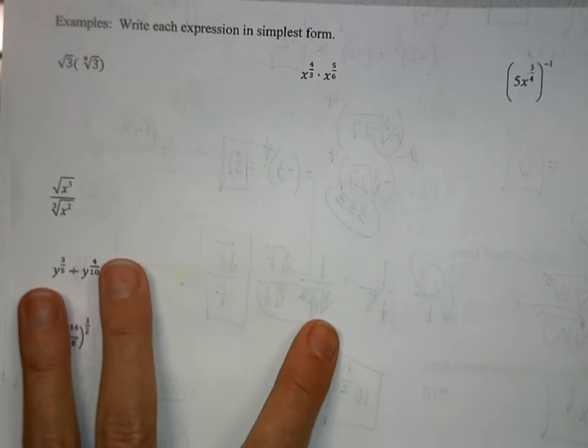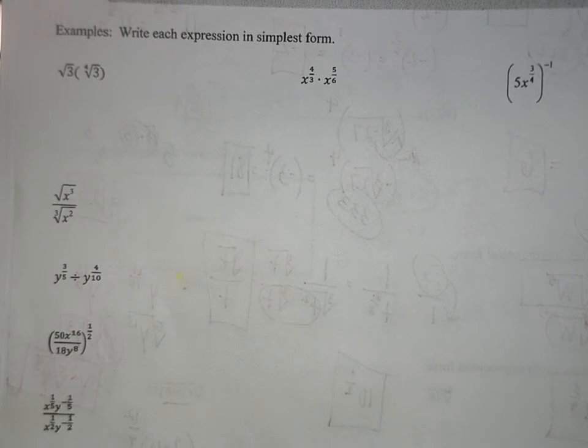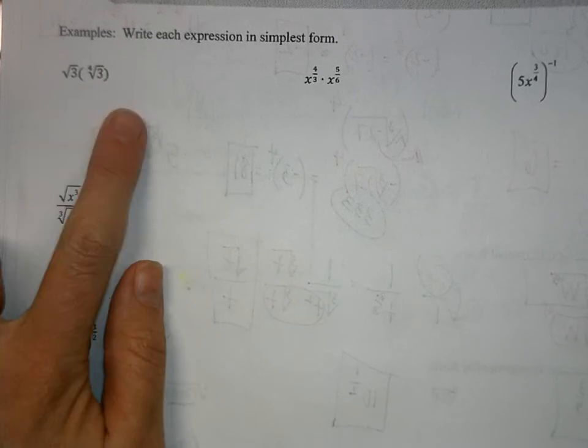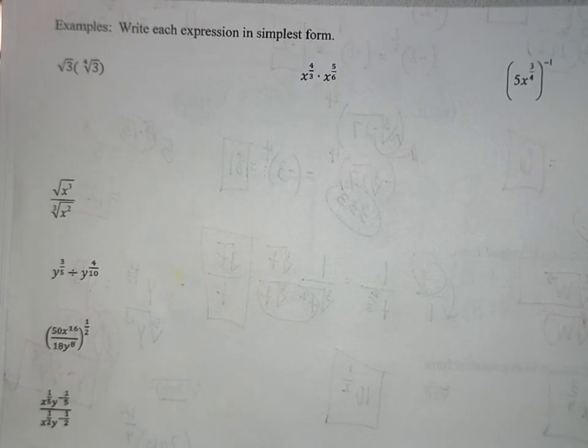Okay, so all of these, they just want you to write them in simplest form. Do these have the same index? No. So can I multiply them together the way they are right now? No. But can I change them to exponential form? The correct answer is yes. Nick, we can change them into exponential form.